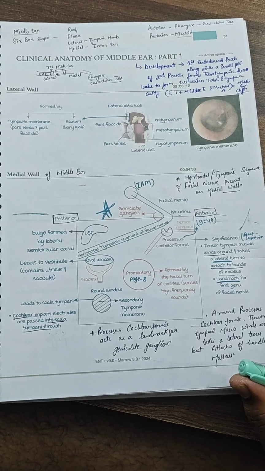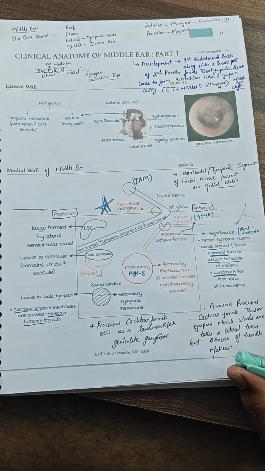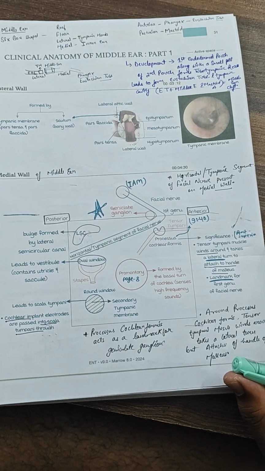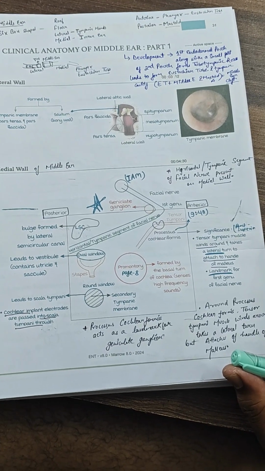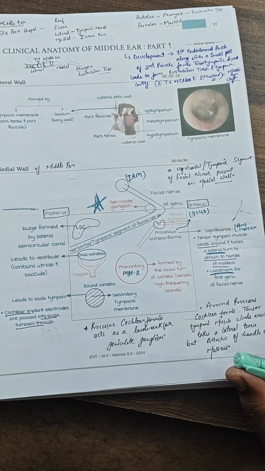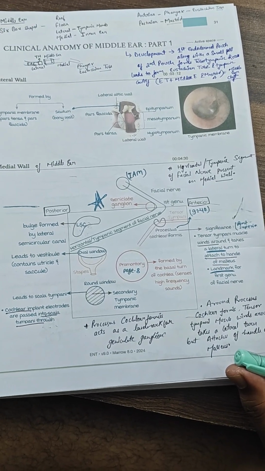What do we mean by the scutum? The scutum is a bone above the pars flaccida, which is a part of the tympanic membrane, and it forms the lateral wall of the attic. And what is the attic? The attic is the uppermost part of the middle ear cavity.